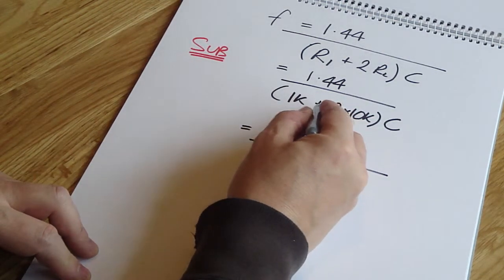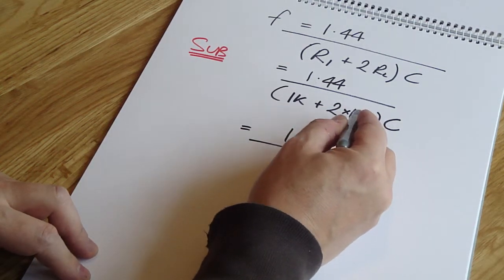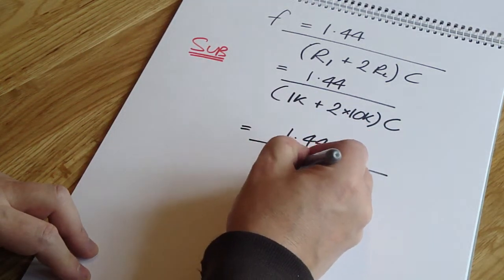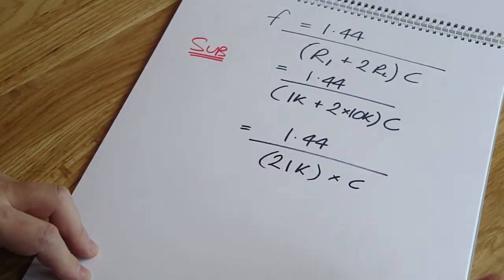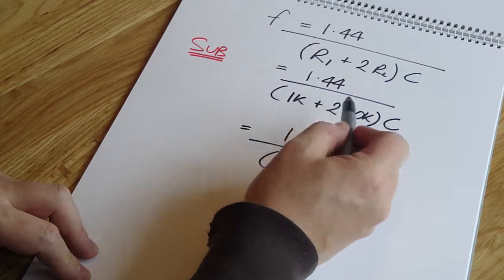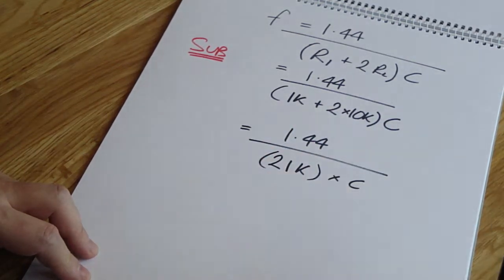We've got 1K plus 2 lots of 10K, so that's 21K times by C. That's the bracket done.